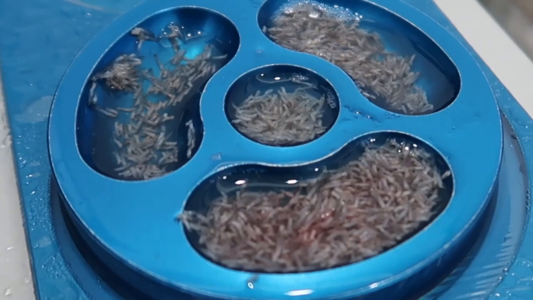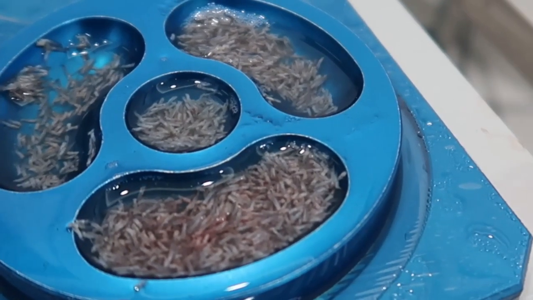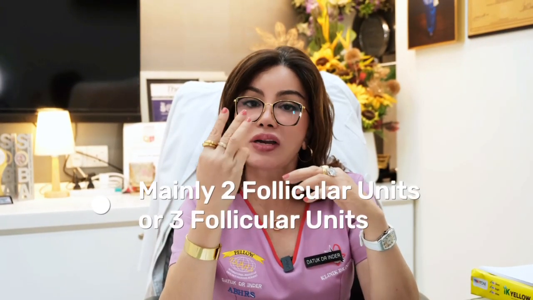Now we talk about Asians, where I deal a lot with Asian patients here. Asians means the Malays, the Chinese and the Indians. We are all known as Asians. Asian hair is slightly thicker in caliber compared to Caucasian. So when you extract, you mainly get 2 follicle units or 3 follicle units in a single extraction. So the total comes to about 170 hairs per square centimeter. That is the group that we deal with most of the time here.